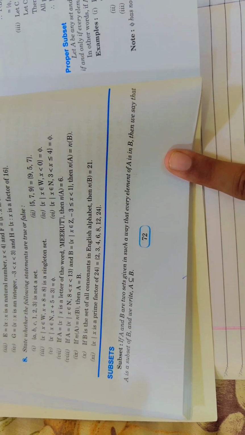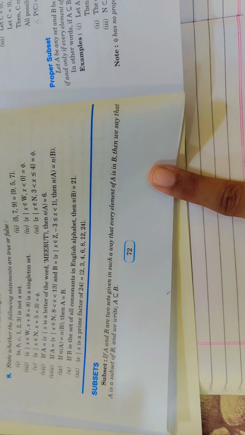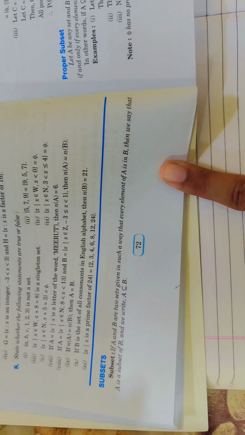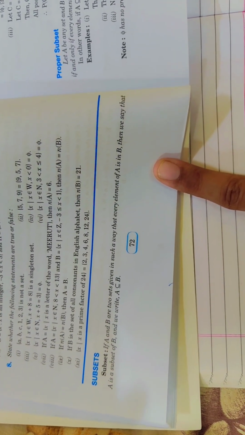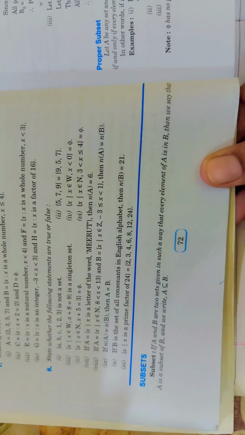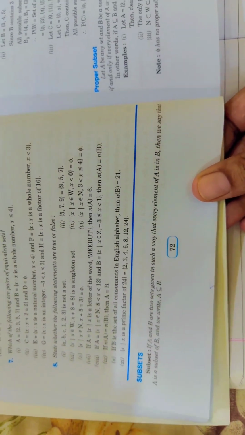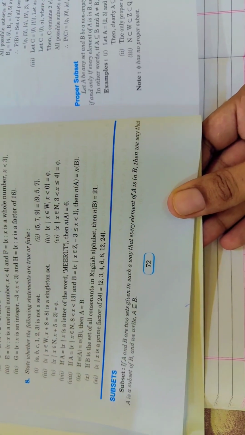Today I am going to start with a new topic, that is subset, power set, proper subset and universal set. In the last video I have taught you how to solve set builder form, roster form, finite, infinite, empty sets, equivalent sets. So you can go and check the video part 1, 2 and 3. So let's get started. What is subset?